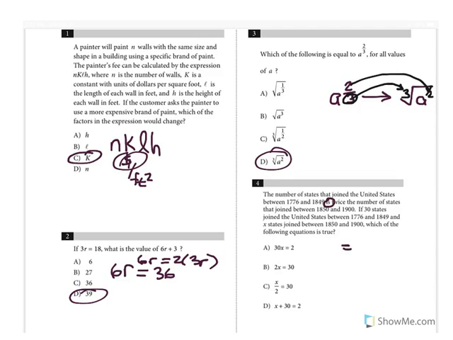So whatever we had between 1776 to 1849, that equals twice, 2 times the number of 1850 to 1900.